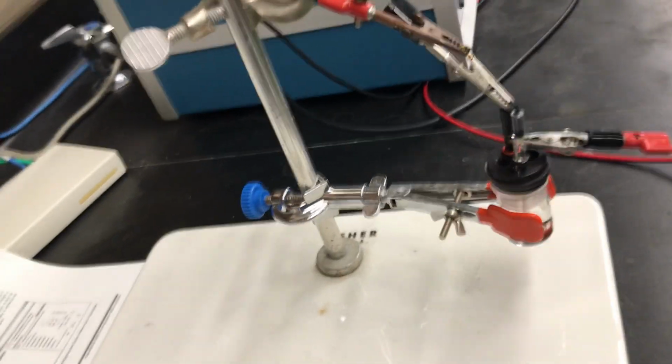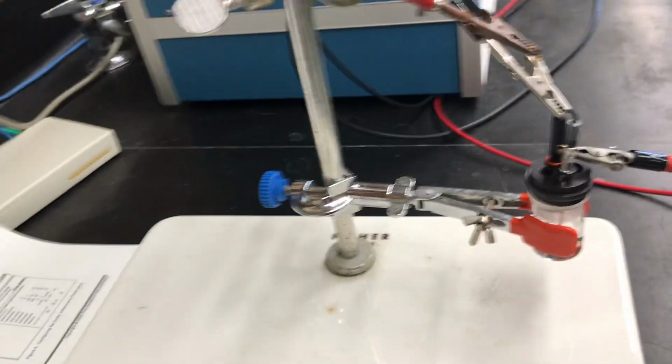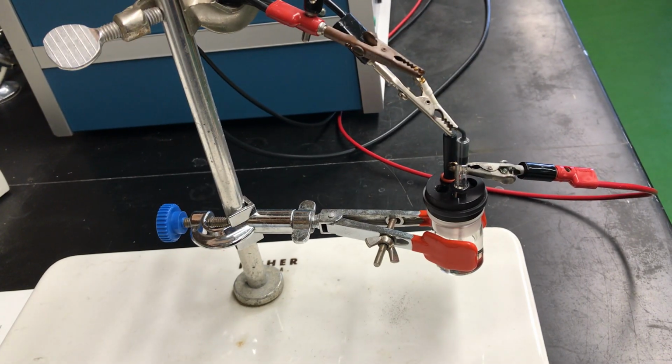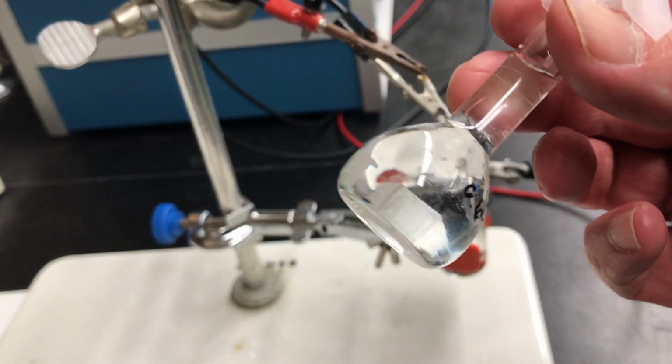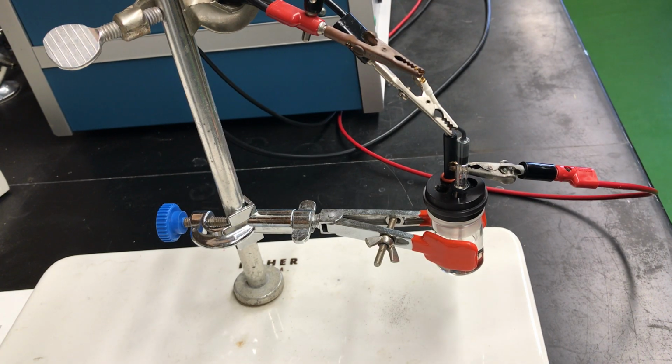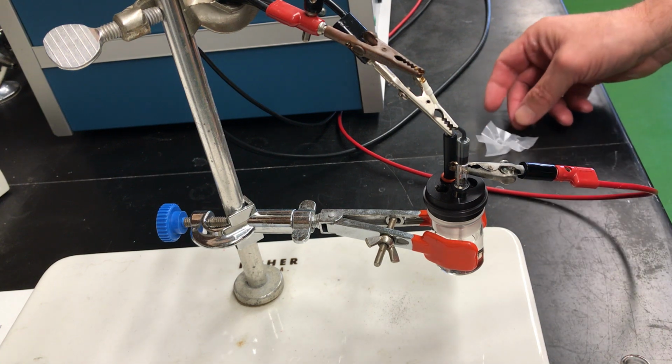Let's see if I can get my tripod right. Replace the buffer solution that I have there with a solution that actually contains some acetaminophen. All right, so I actually have a solution of acetaminophen that I generated from the stock solution that was in the lab. And this would be the same solution that you would be using to make up your standards.